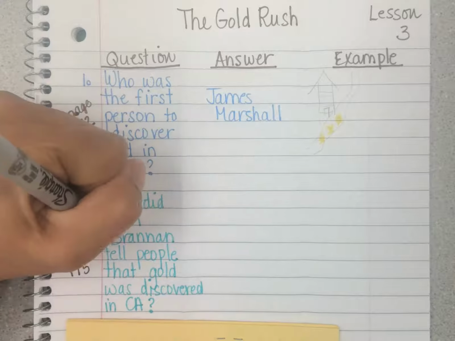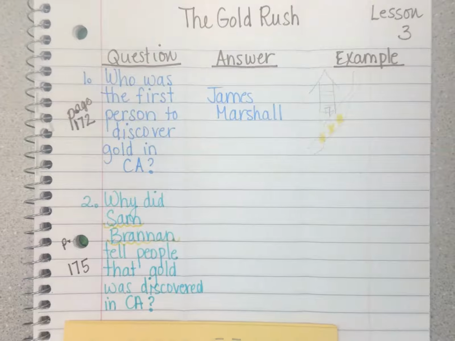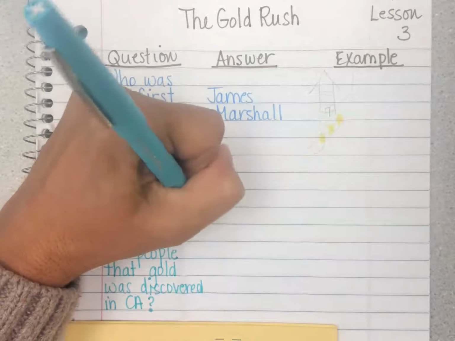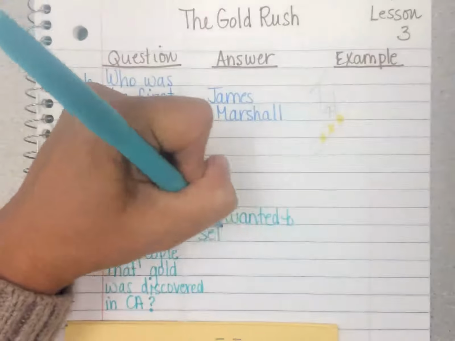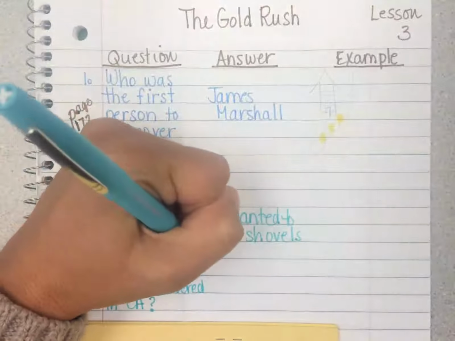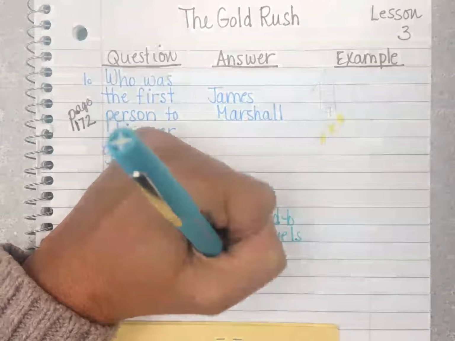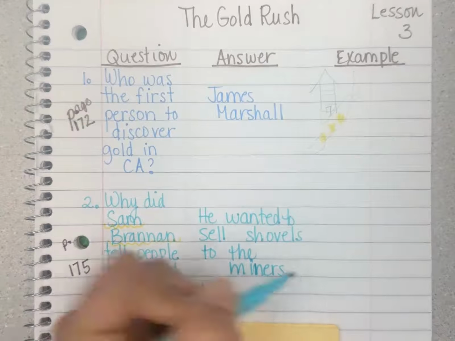So if you recall from your reading and from California Studies Weekly, you know that Sam Brannan had a store in which he sold all kinds of mining materials. He sold everything that a miner could need, living in a tent, mining for gold, panning for gold every day. And this is the answer to why Sam Brannan told people like crazy, running down the streets, gold, gold, gold in the American River. Keeping it short, he wanted to sell shovels to the miners.